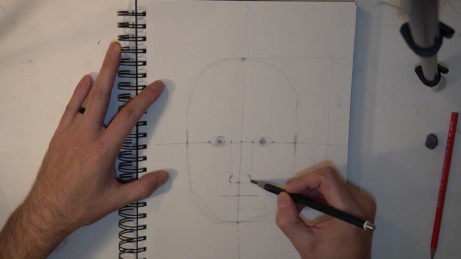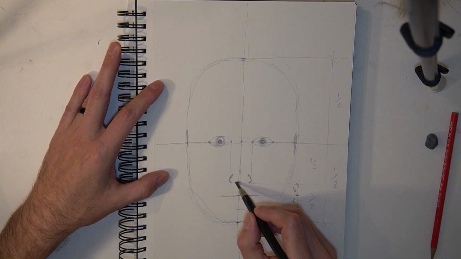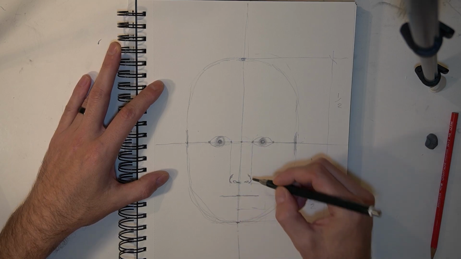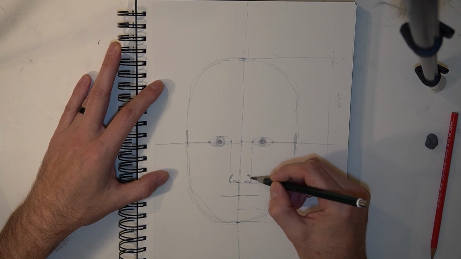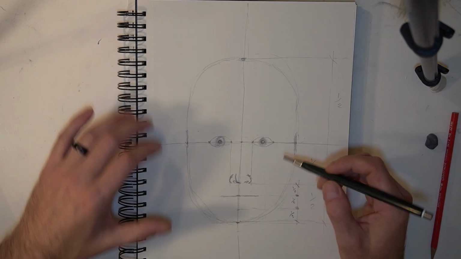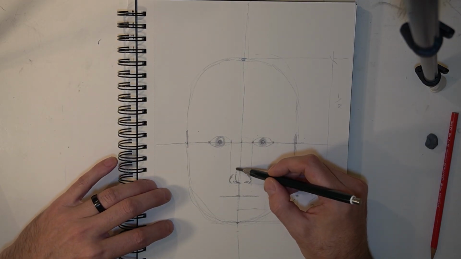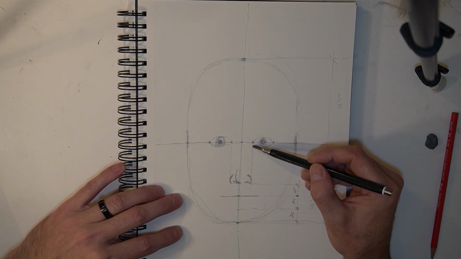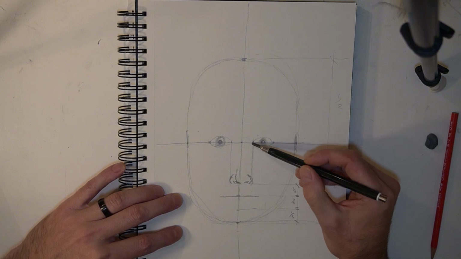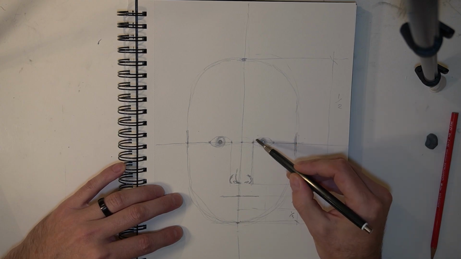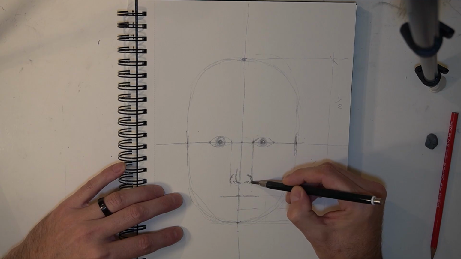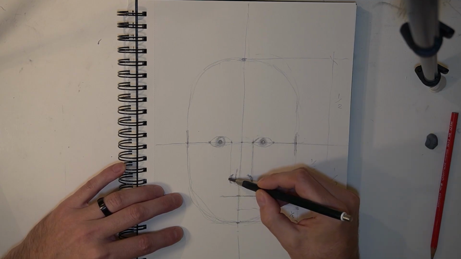So the outside of your nose. Sure, there are some people that have larger, wider noses, others that have thinner noses. So that varies with people, but you will find generally that this line here on the eye is the point where your nose reaches on the side.